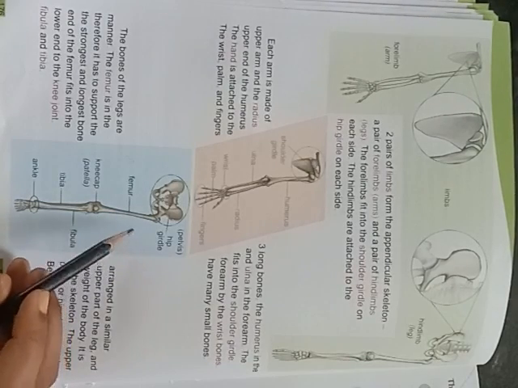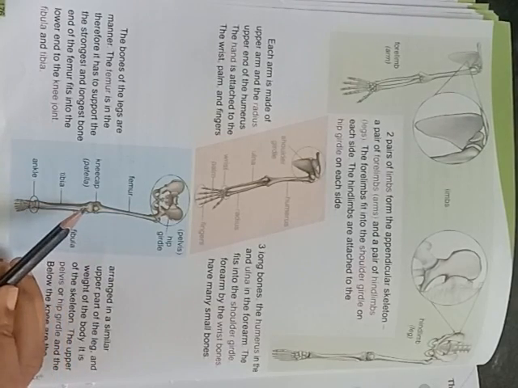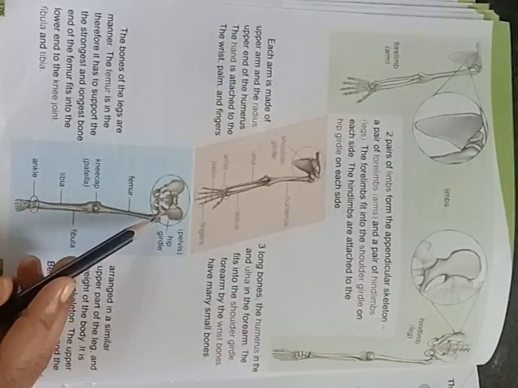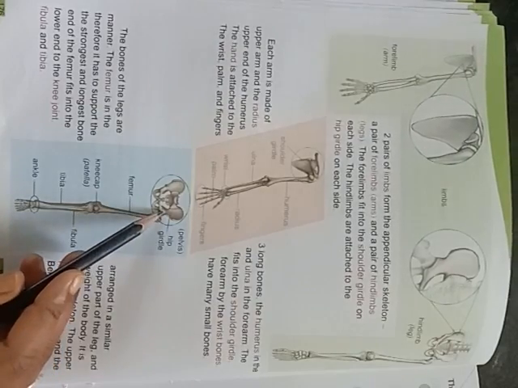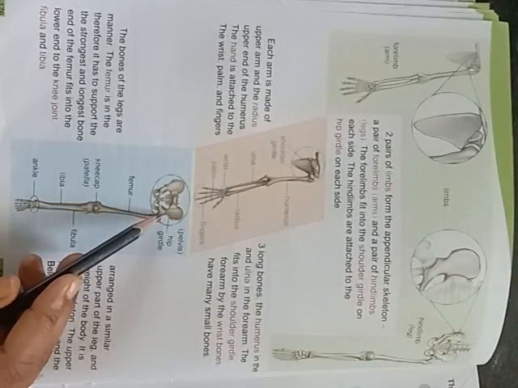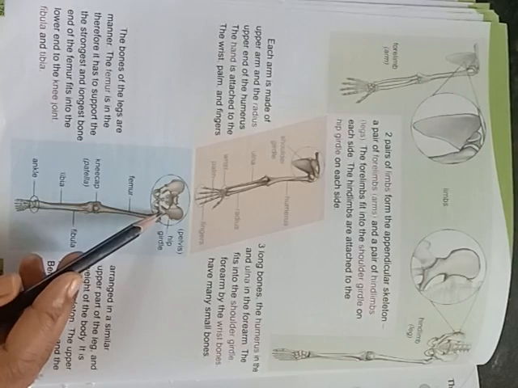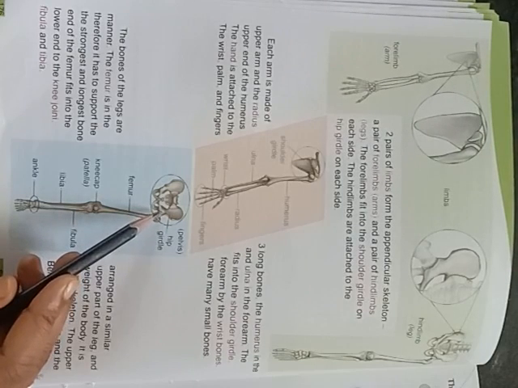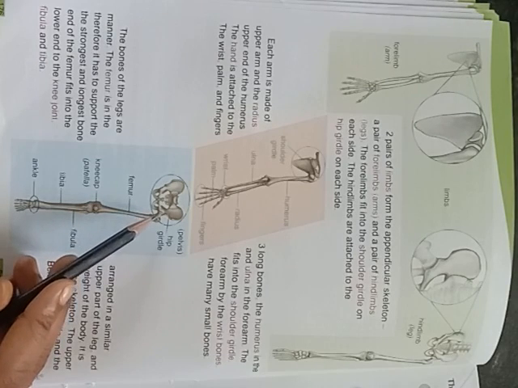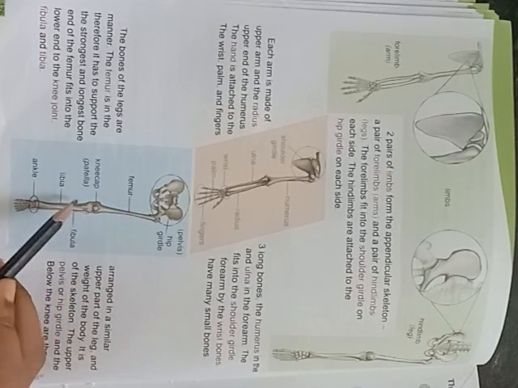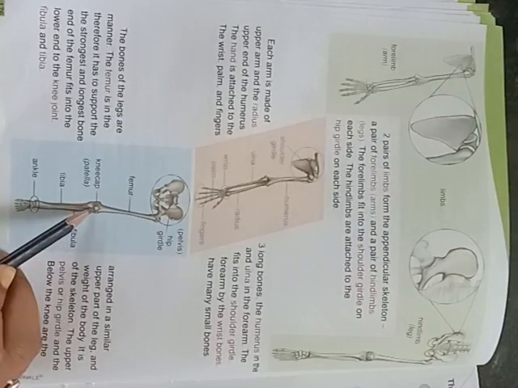The femur fits into the hip girdle. See here, hip girdle. With a ball and socket joint, it is connected to the lower leg at the knee joint. See here, knee joint. This is kneecap.